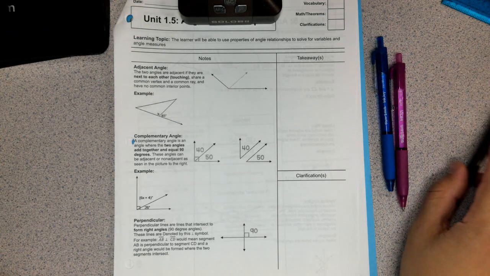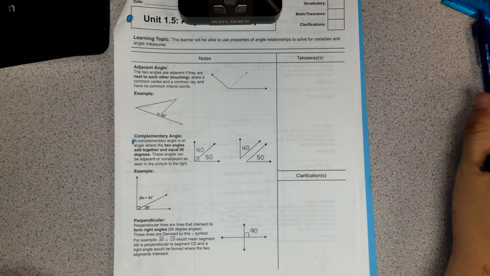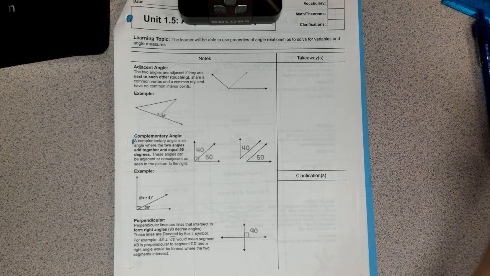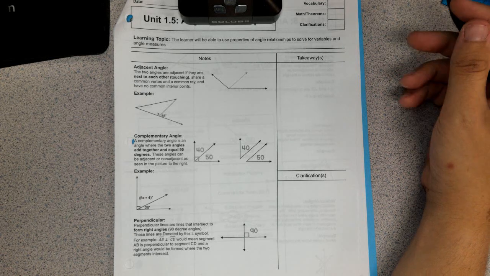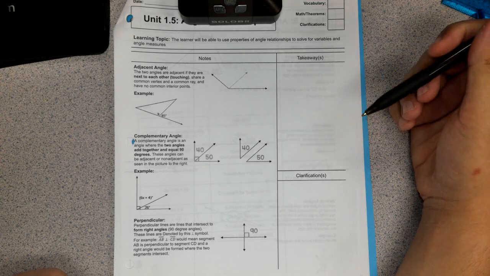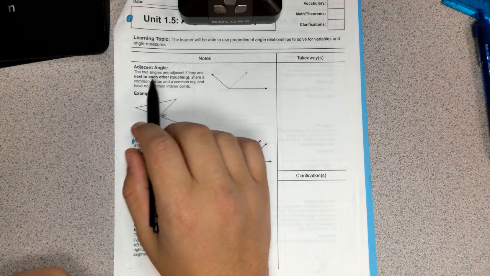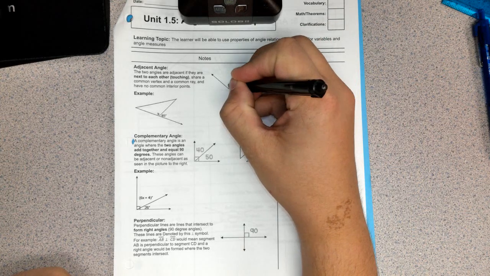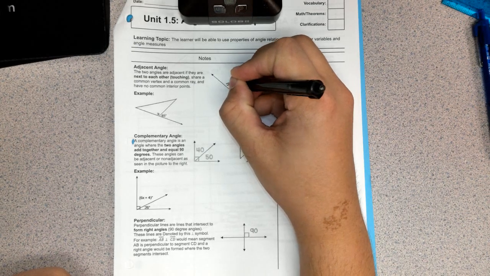Okay, today's video is about angle relationships. So, several vocab in order to help us solve for algebra. Our first relationship is an adjacent angle. This is when two angles are next to each other, like so.